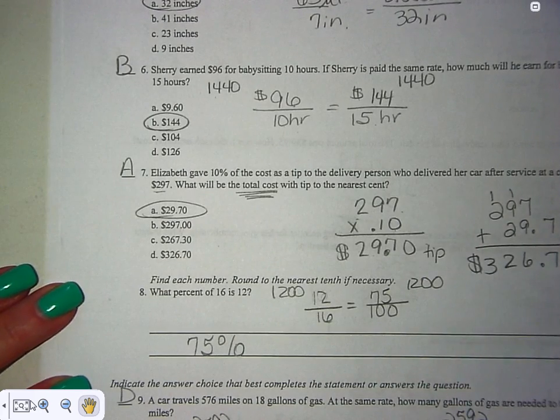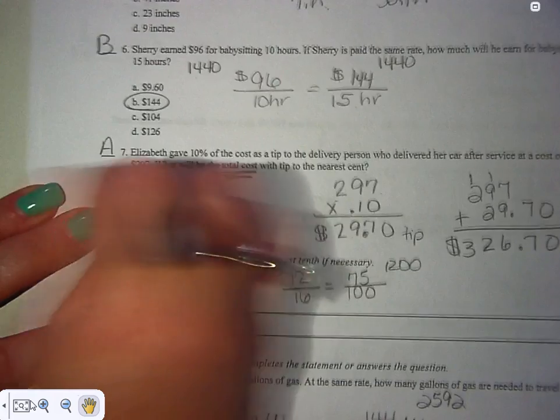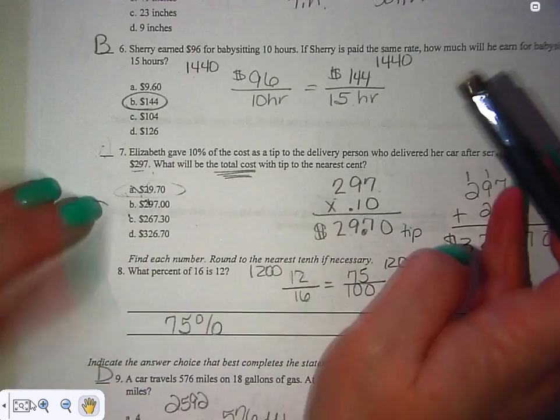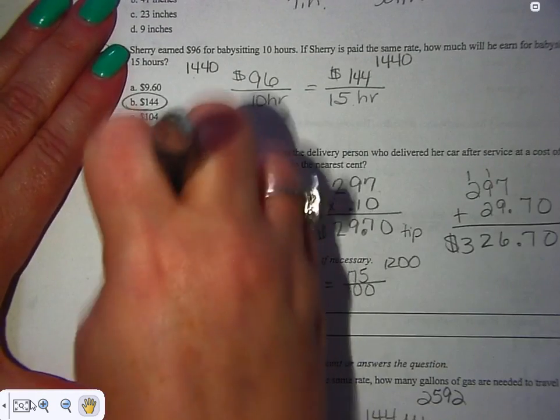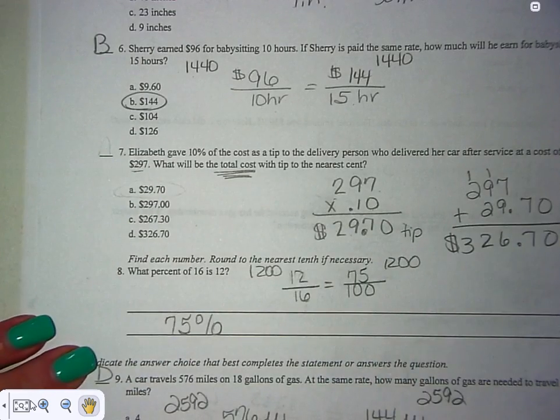What is the total cost? $326.70. So my answer should be what? D.